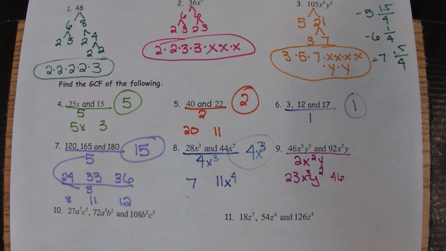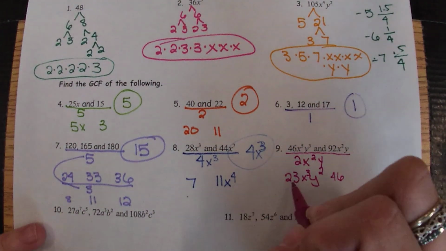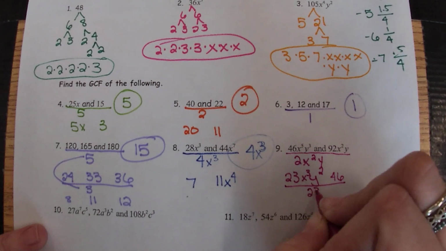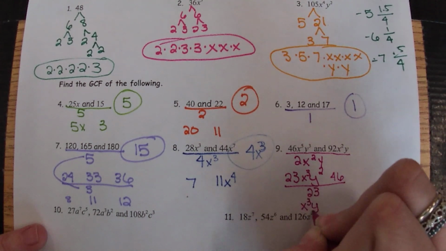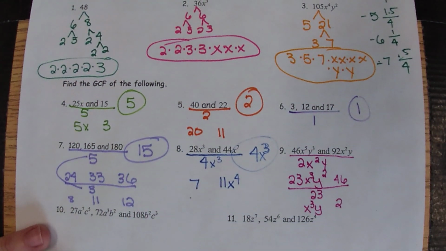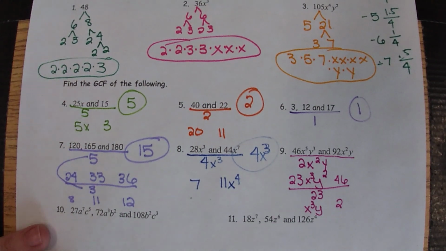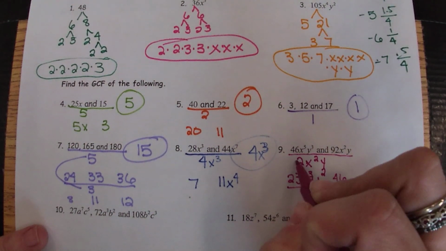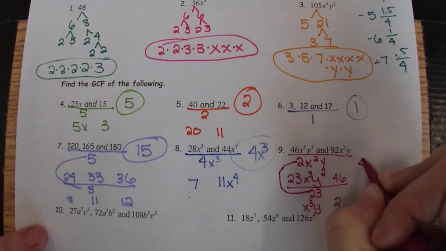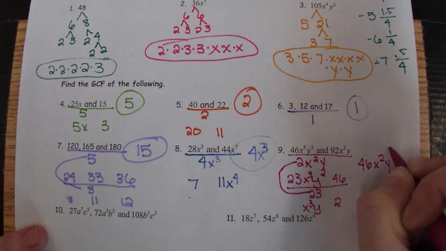Those cancel out. So usually at this point, my students will see the 23. Nothing else will go into those, so we're going to multiply these two, so we'll get 46x squared y.